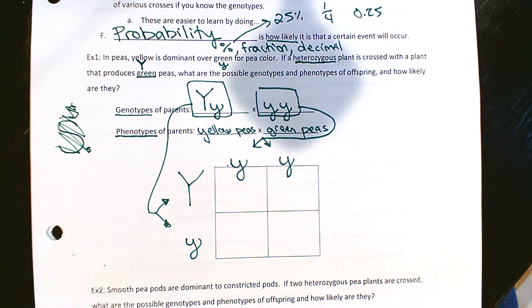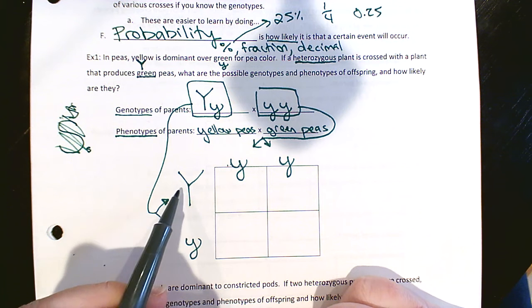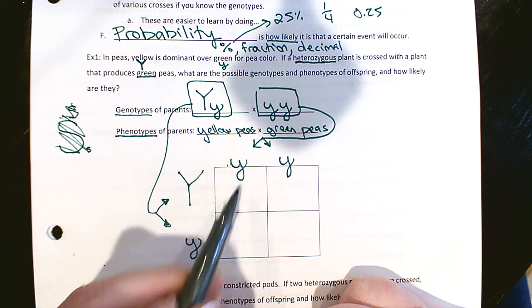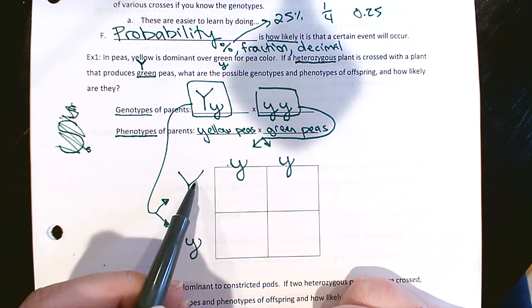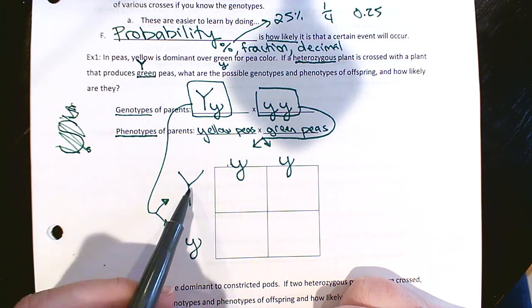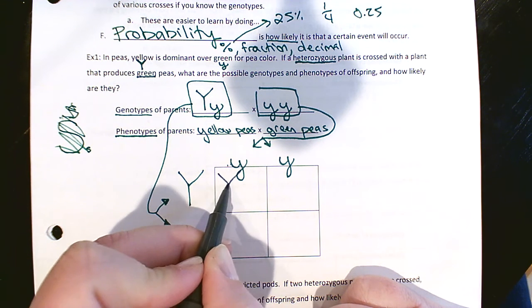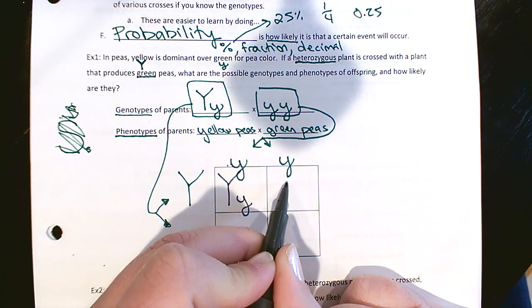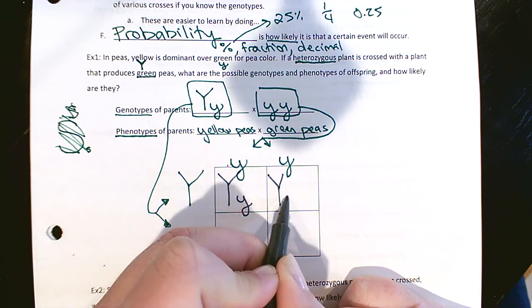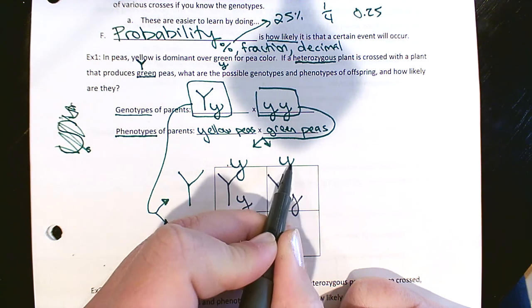Then we just fill in the boxes with what is on the outside of the box on the side and what is on the outside of the box above. So this box is going to have an uppercase Y and a lowercase y. In cases like this where you have one big, one little, we always put the capital one first. Same idea for this one: the capital Y from over here and the lowercase y from up here.